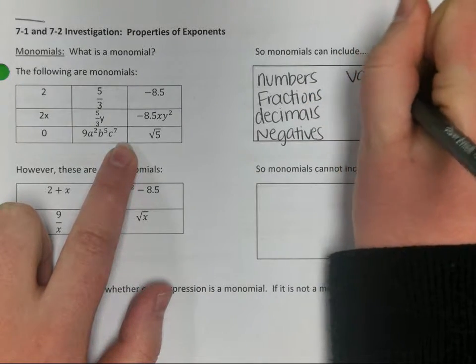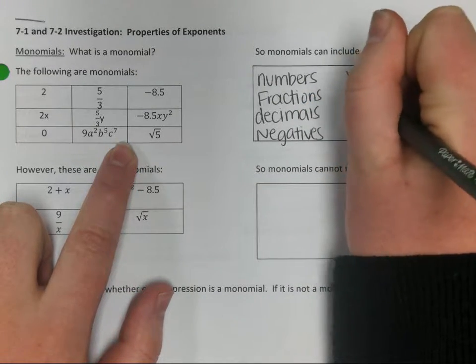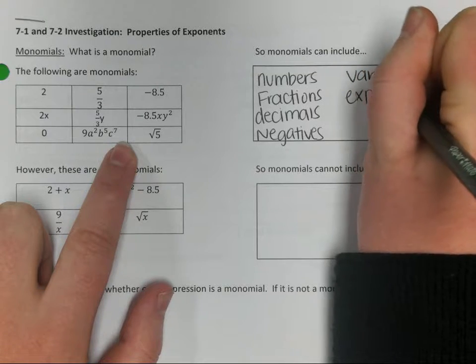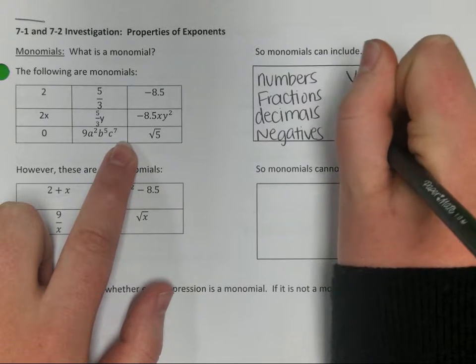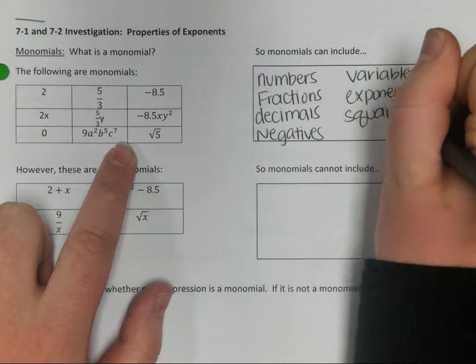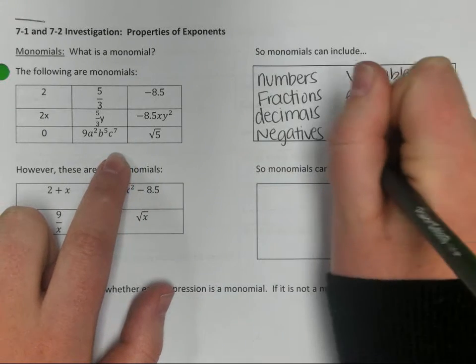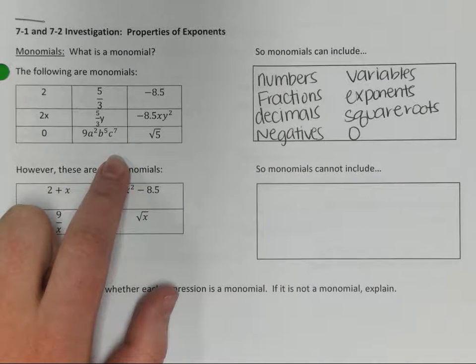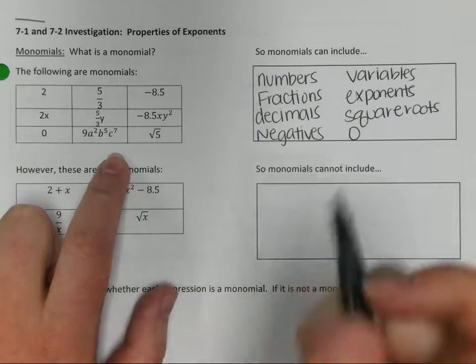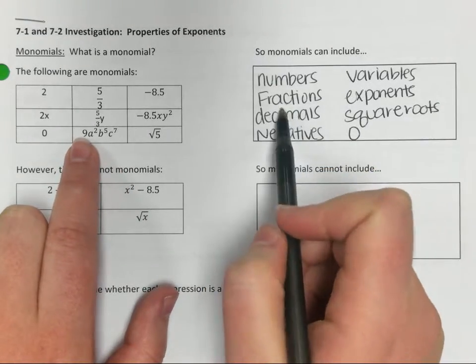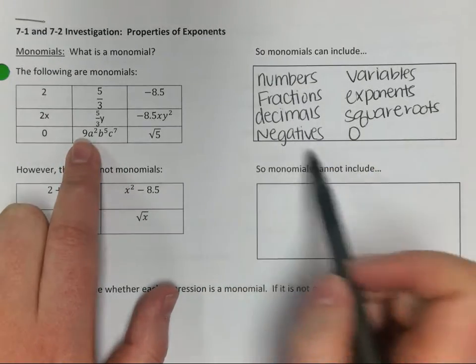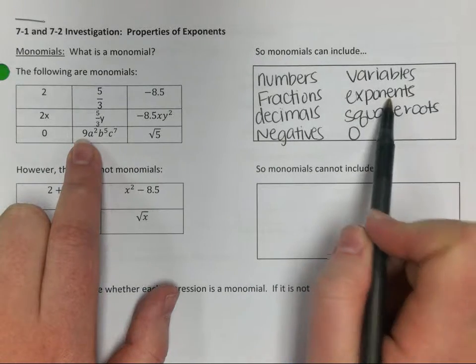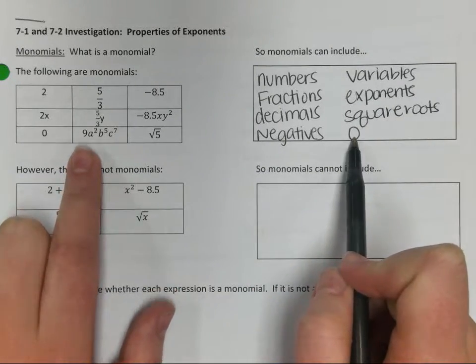Exponents. Zero. Okay, so we have numbers, which would include fractions and decimals, so all types of numbers. Negatives, variables, exponents, square roots, and 0.